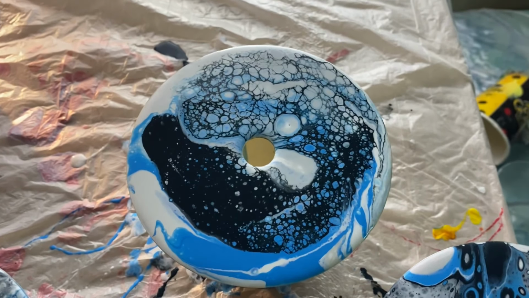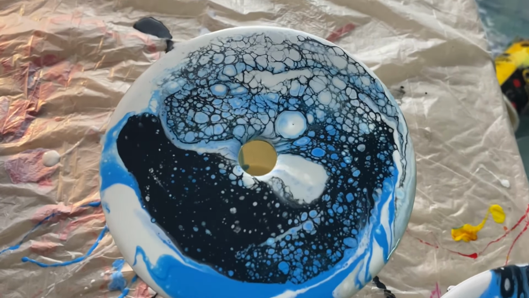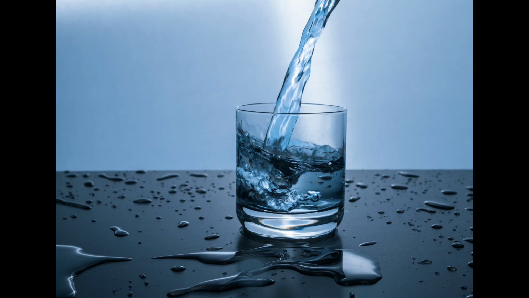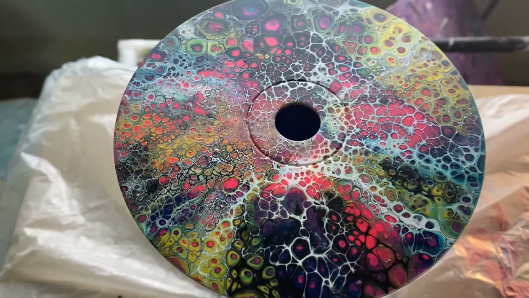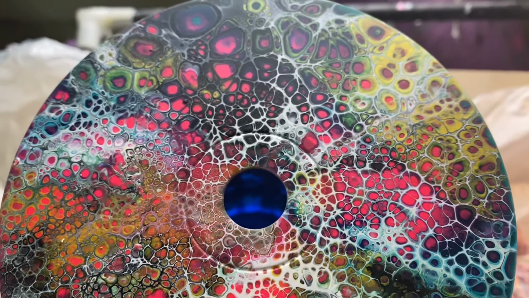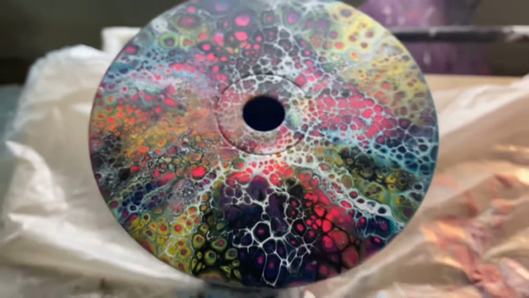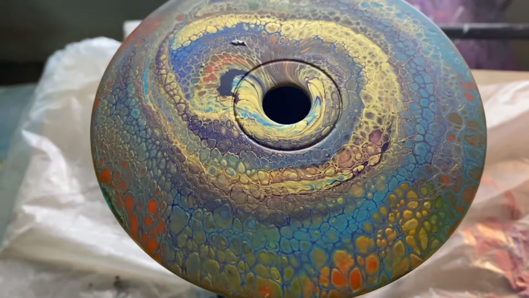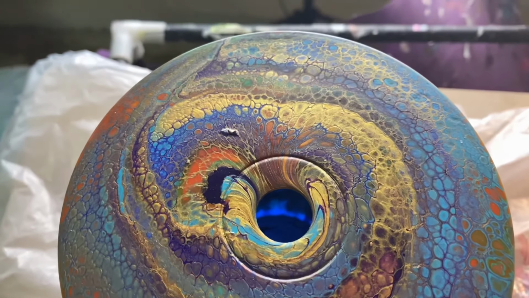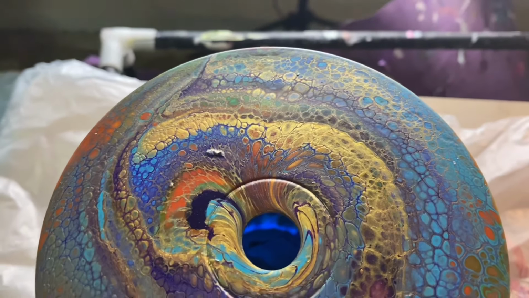And now let's look at this last one. Are you ready to find out what I flicked on this? So believe it or not, it's actually just water. Here's another example, because somehow always when you give lessons, the paintings end up ugly. So here's a better example. This was just water flicked onto a pour. This was just isopropyl alcohol flicked onto a pour. No cell activator, no cell additive. Do you see what I mean?